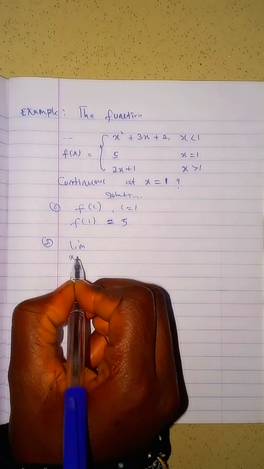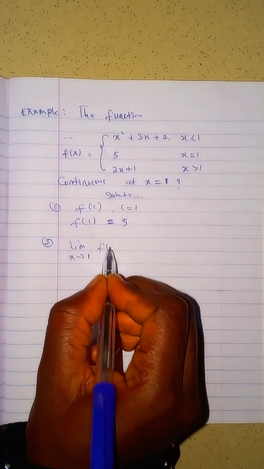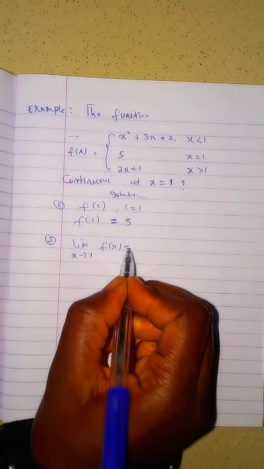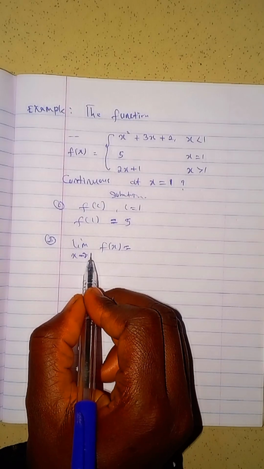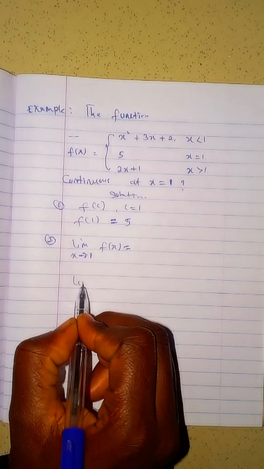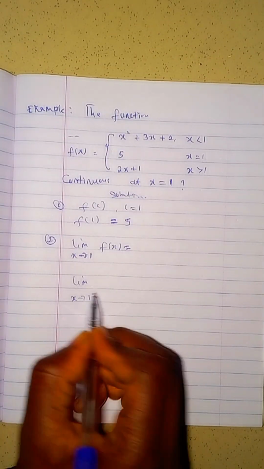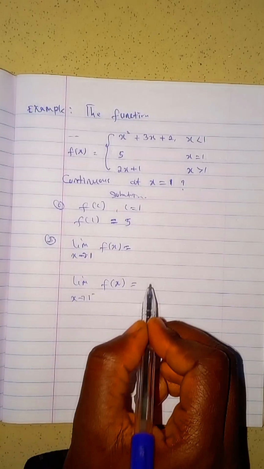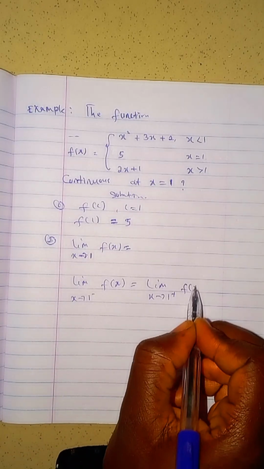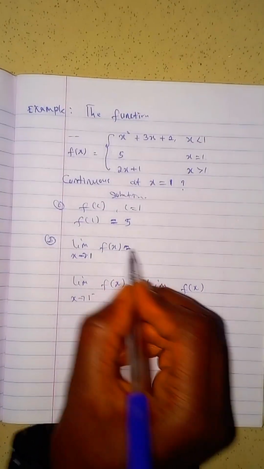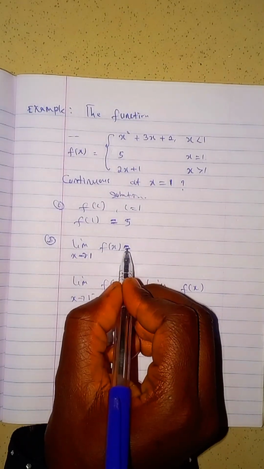Limit as x approaches 1 of the function. What is this limit? Whenever the left hand limit is equal to the right hand limit of the function, then you say the function has a limit. The value is going to be the limit of the function.